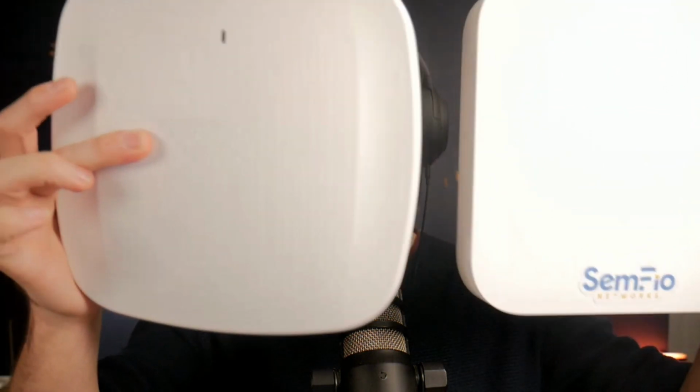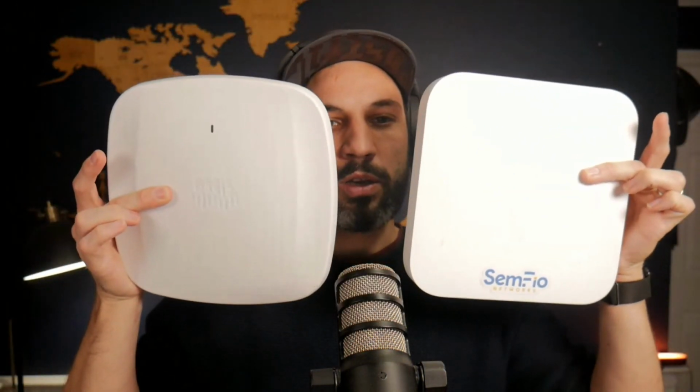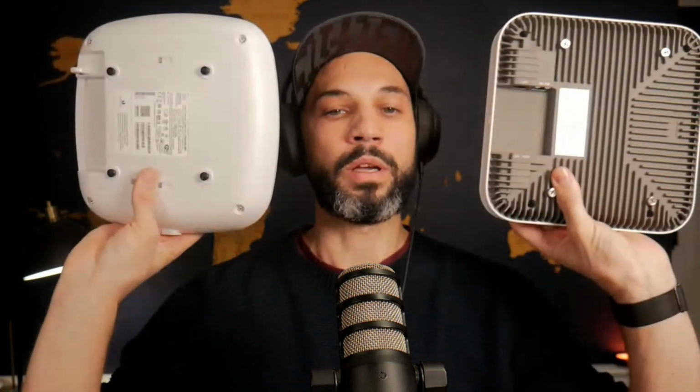This one is the 9166i with the integral antenna, and then I have another AP here. This one is from a company called Action Tech, and this one is compatible with the Open Wi-Fi firmware. You can see if I put them side by side, if I zoom out a little bit, it's roughly the same size. The access points look about the same. This one has a heat sink at the bottom, and they're roughly the same weight. It's heavy. It's not light.